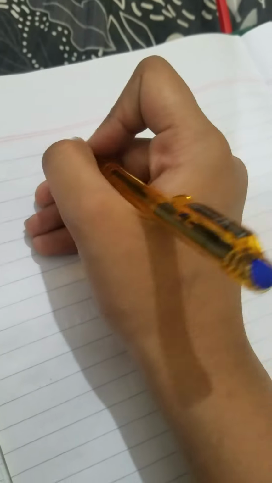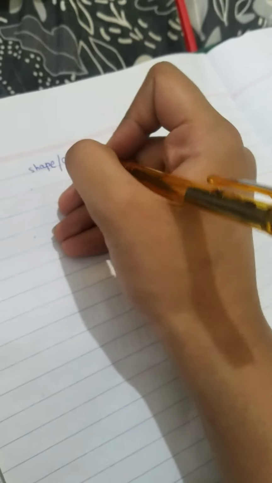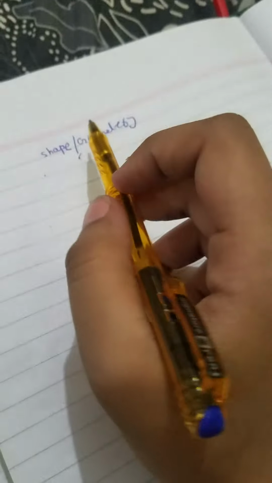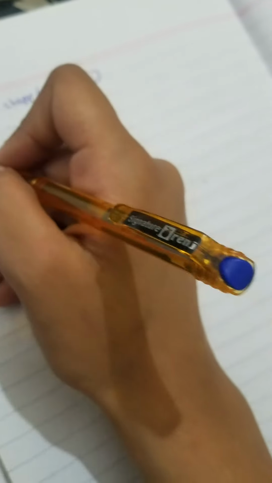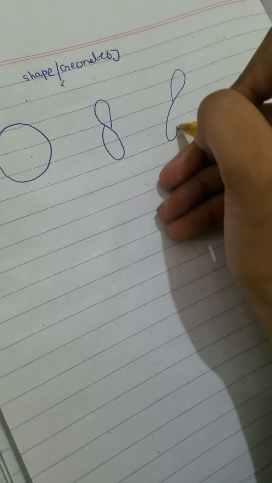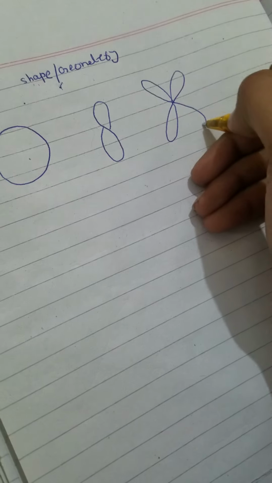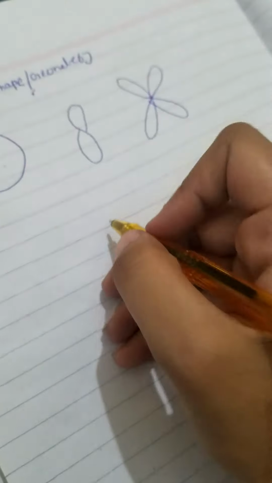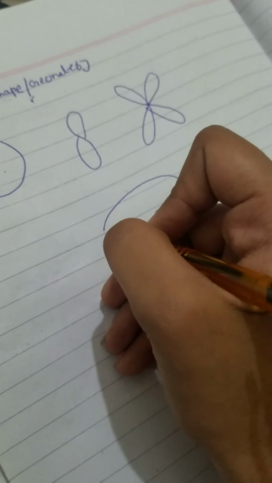Now I'm going to discuss the shape of orbitals. We know that there's a difference between shape and geometry, right? In hybridization, we mostly discuss the geometry. We don't discuss the shape here. For example, the shape of s is spherical, the shape of p is dumbbell, and the shape of d is double dumbbell, like this. Right, this is the shape. But if we talk about the geometry of hybridization, we mostly consider this structure.